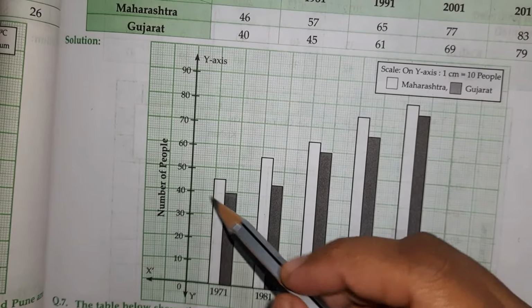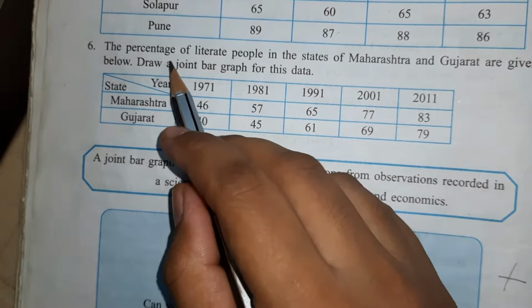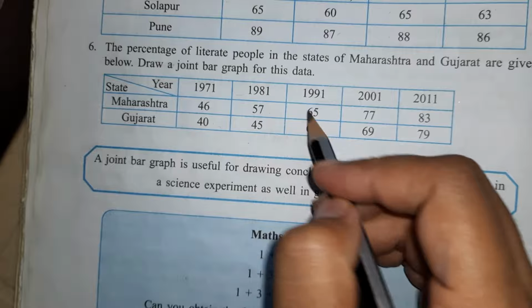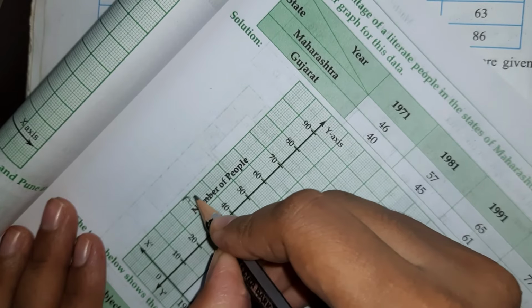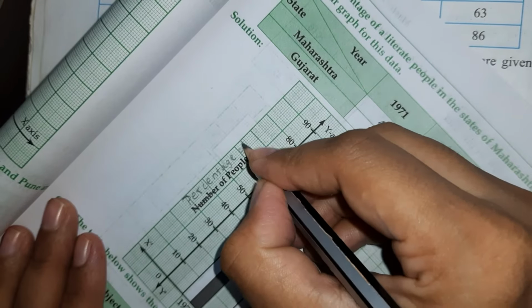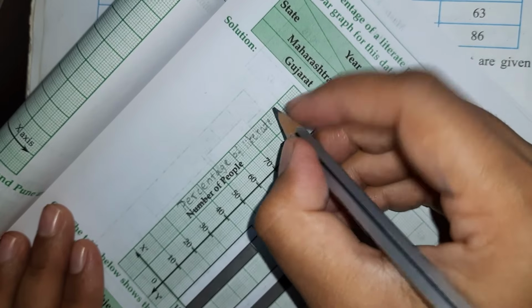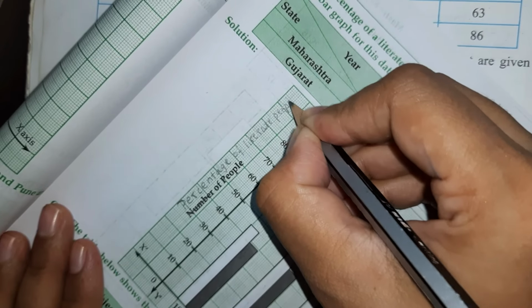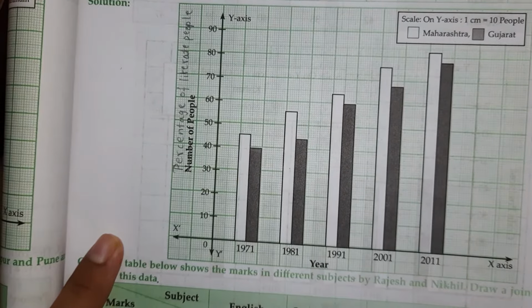So 1 centimeter means 10%. Okay. Actually here percentage of people is given. So on the y axis what will you write? Number of people will not come. Percentage of literate people. Like this you have to write down. And scale will be 10, 20, 30, 40 and so on.